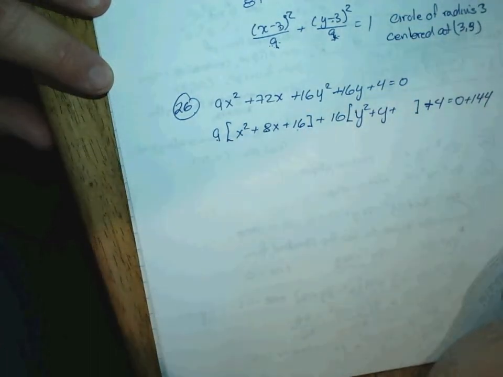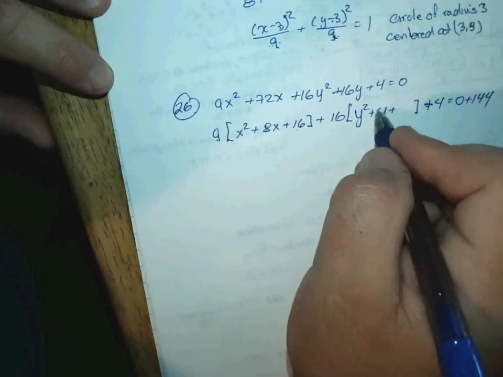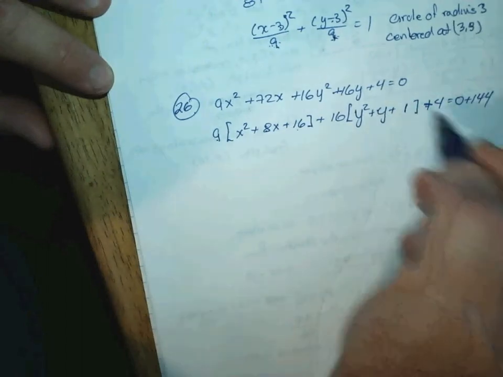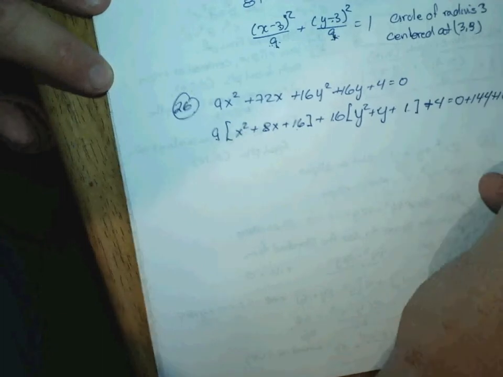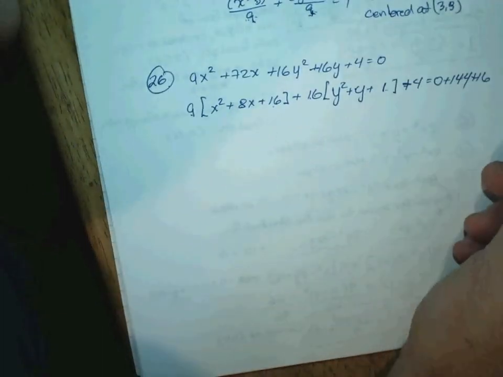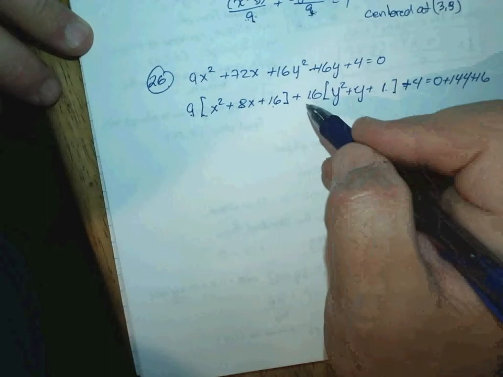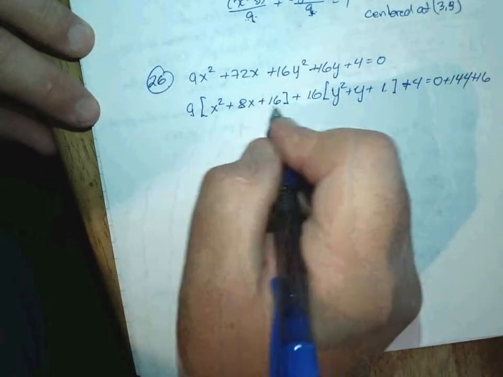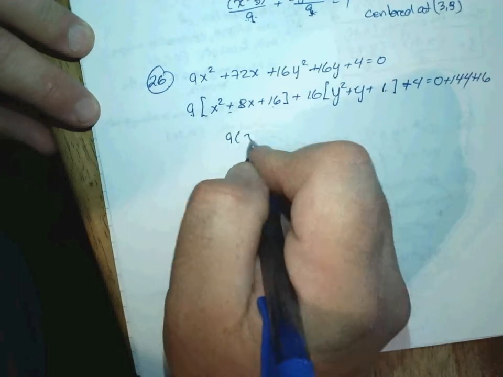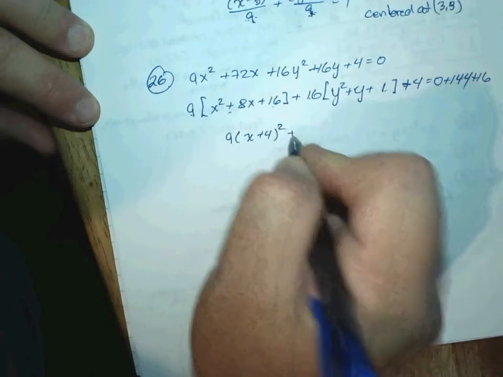8 divided by 2 is 4. Square that, you get 16. 9 times 16 is 144 that we've added to both sides. Take this 1, divide it by 2 and square it, you get 1. 16 times 1 is 16. So I've added 144 here and 16 here when I added the 16 and then the 1 inside here.